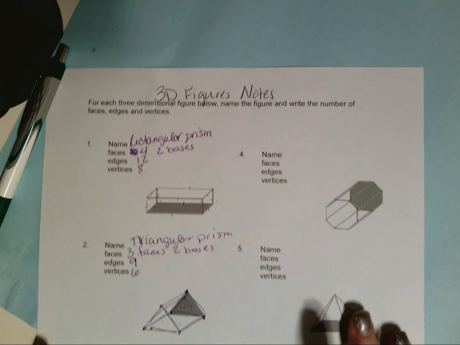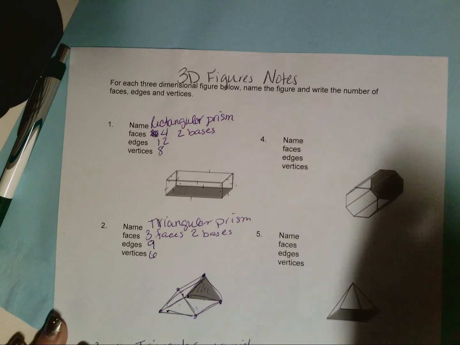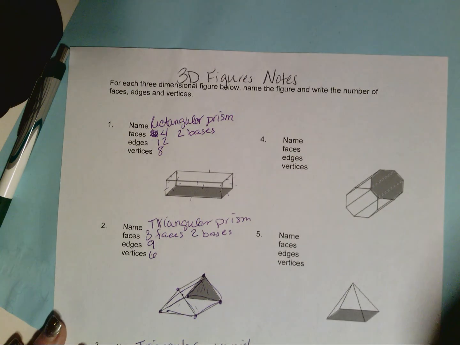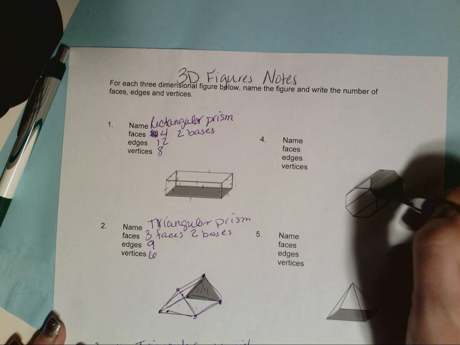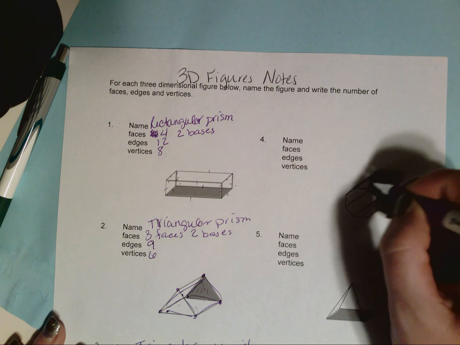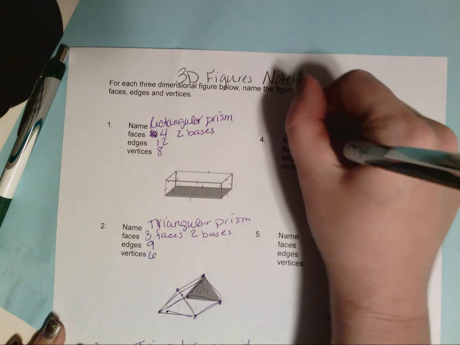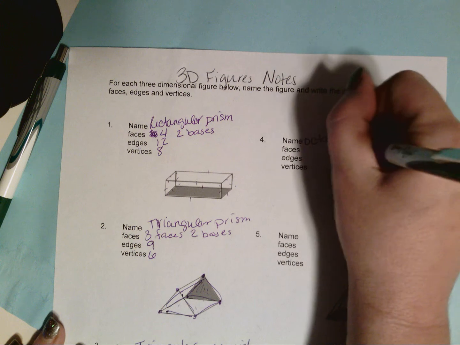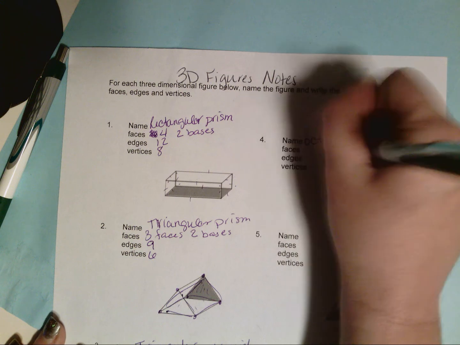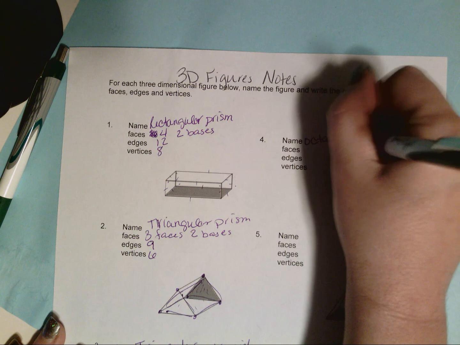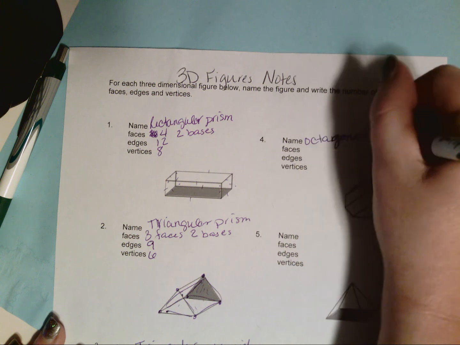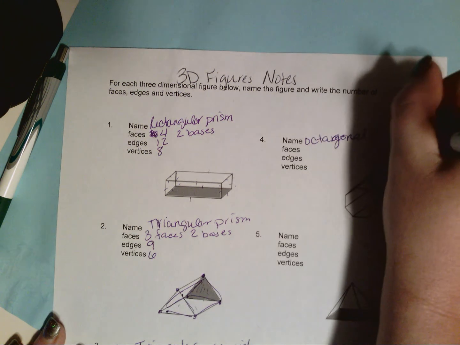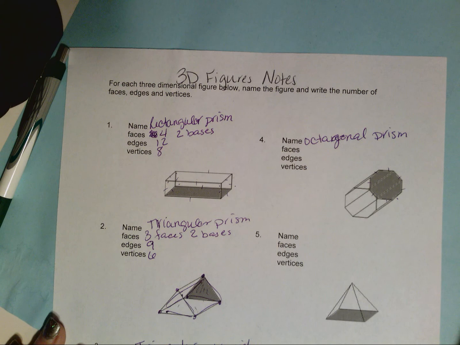Alright, let's go on to number 4. Once again, our shapes are named for their bases. So what kind of base do we have? Well, it's kind of hard to see. Let's count up our sides. We've got 1, 2, 3, 4, 5, 6, 7, 8. So this is an octagonal prism. Ooh, I cannot spell. Goodness. Octagonal prism. How many faces will it have?